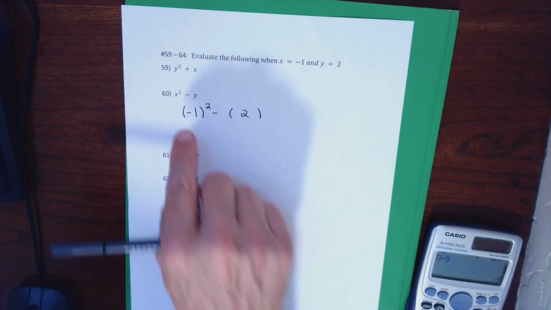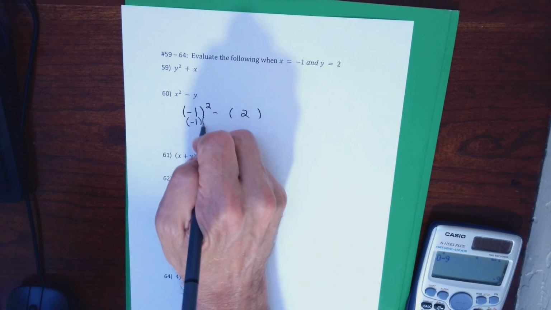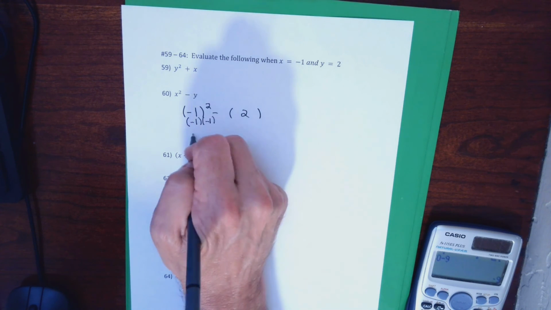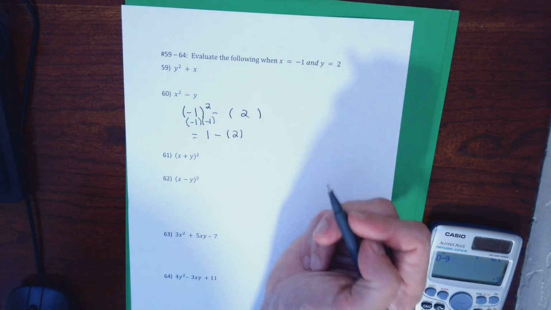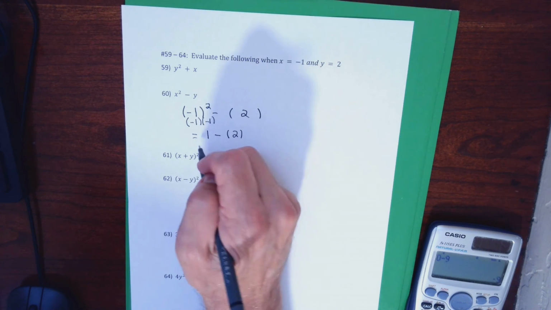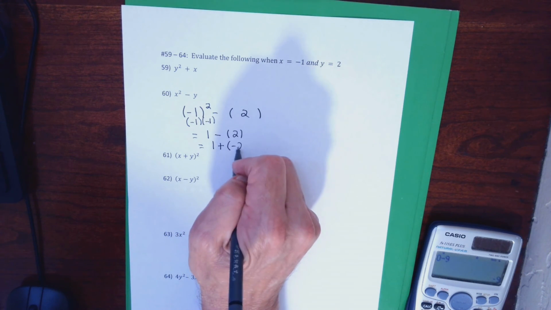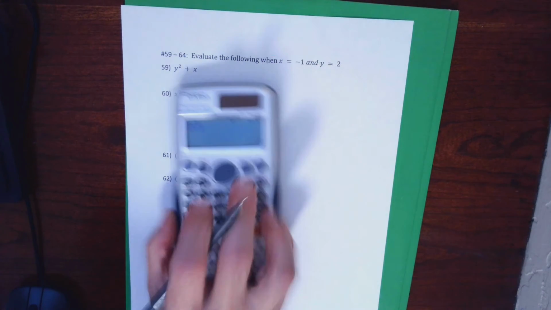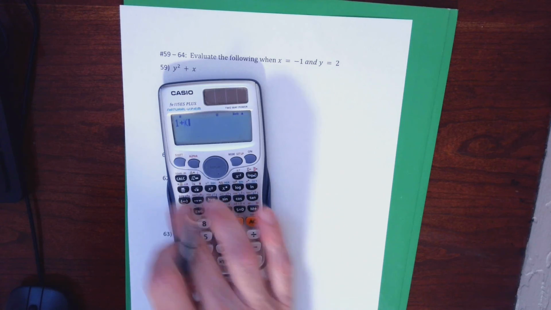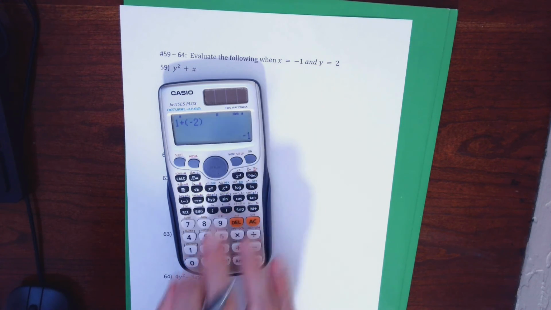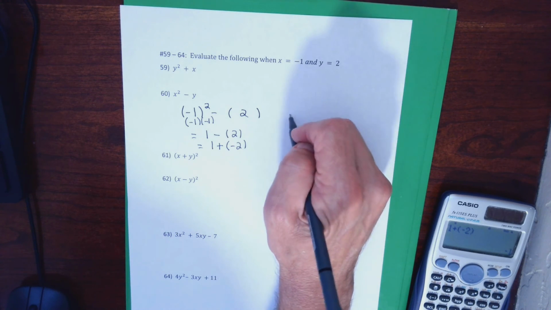Do my orders of operations. First operation, I do the exponent first. Negative 1 squared is negative 1 times negative 1, which is positive 1. And positive 1 minus 2, subtracting a positive is the same as adding the negative. So positive 1 minus 2 is the same as 1 plus negative 2. And both of those, either 1 minus 2 or 1 plus negative 2, are going to equal negative 1. My answer for 60 should be negative 1.